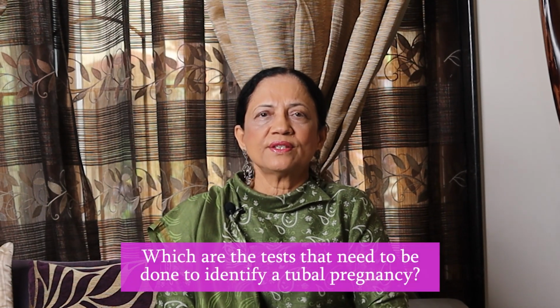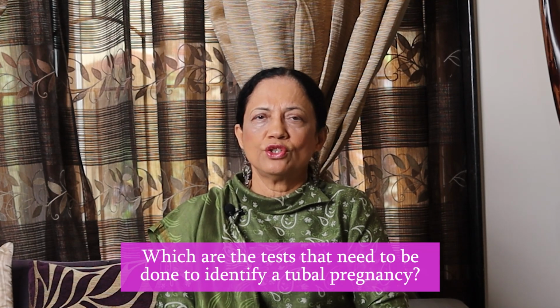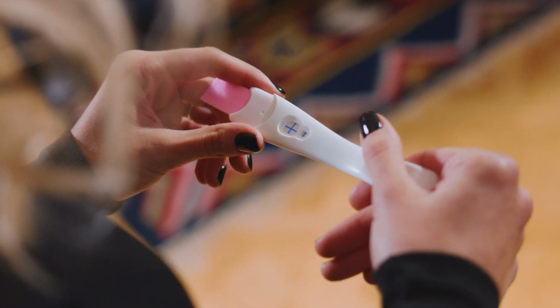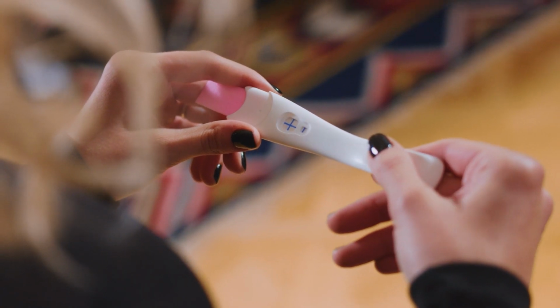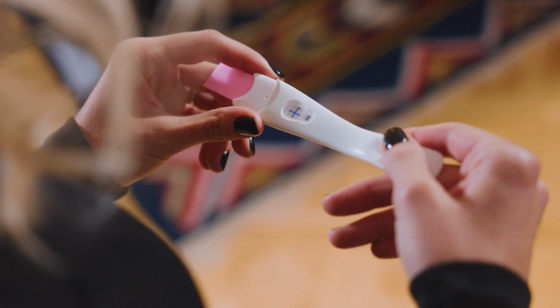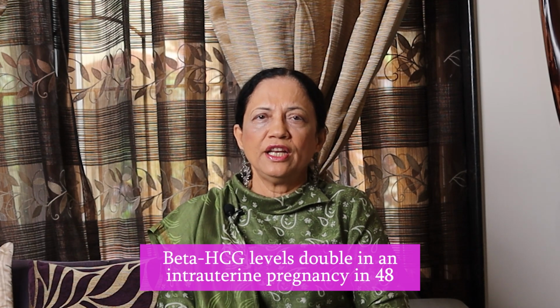So which are the tests which are done to know that a woman has a tubal pregnancy? Now the most common test which is done in these women who miss their period is a pregnancy test. If a woman has a pregnancy in the uterine cavity, the level of the beta HCG doubles in 48 hours. And this will not happen if the pregnancy is in the fallopian tube. The levels of beta HCG will be less than double in women with tubal pregnancy if it is repeated within 48 hours.